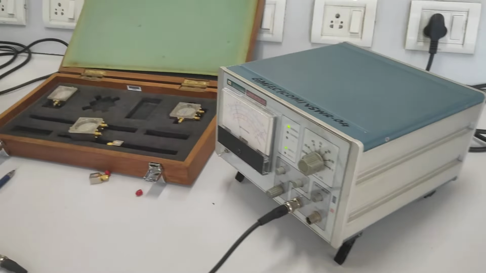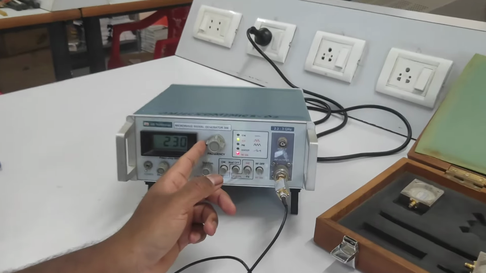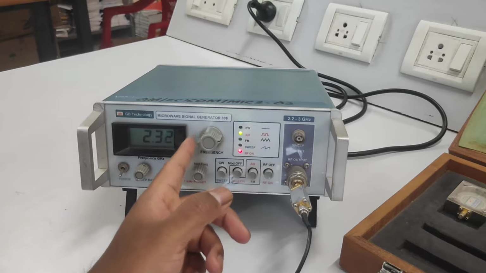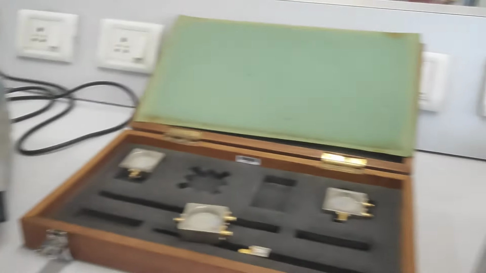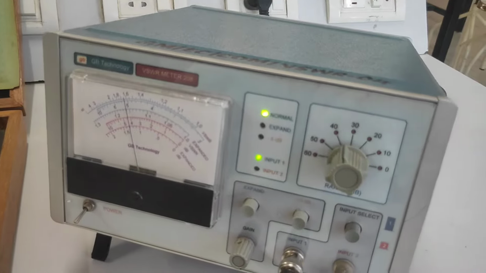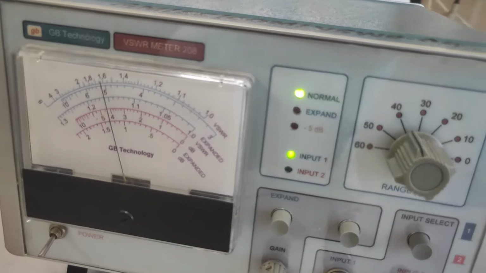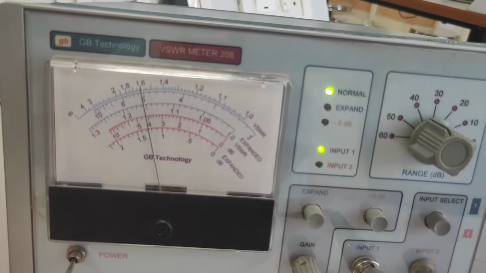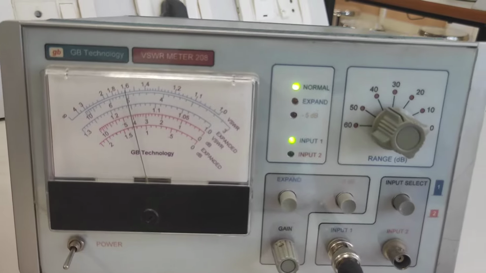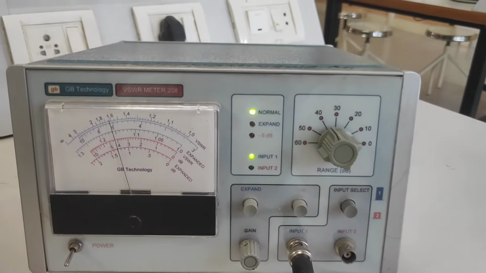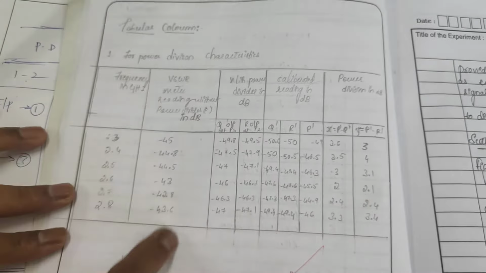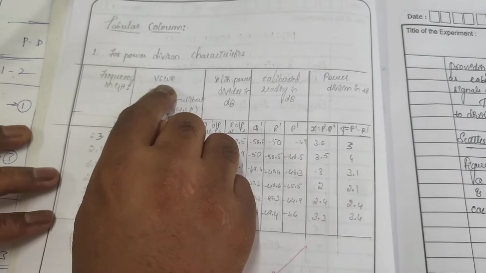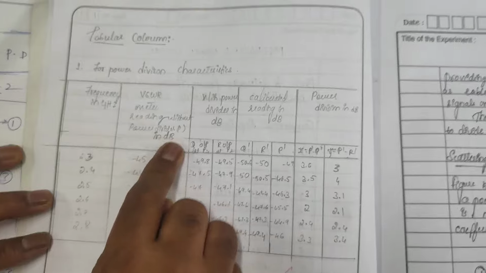Then you keep increasing the frequency, 2.3, like this, 2.4. Note down the respective reading. The needle position is 4, the range is at 40, so 40 plus 4, minus 44 dB. Likewise, you have to take the readings from 2.3 to 2.8 and note down the respective readings. This column is named VSWR meter reading without power divider.